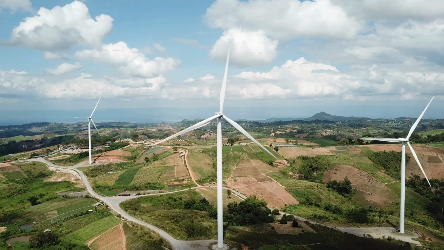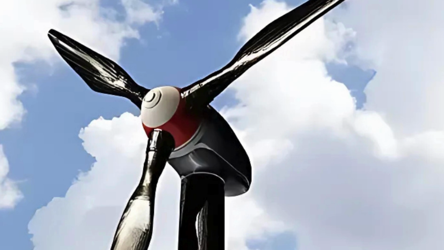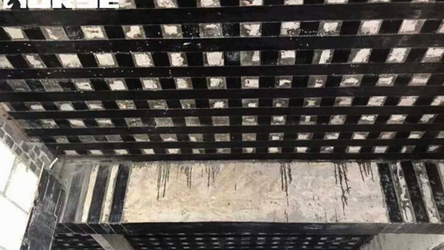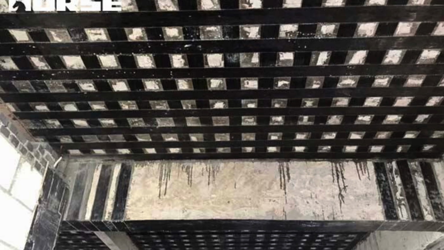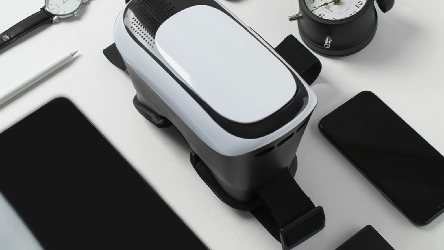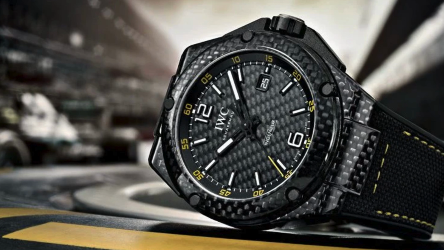Other notable applications of carbon fiber include renewable energy, where it is used in wind turbine blades to make them lighter and more efficient. In construction, carbon fiber is utilized to strengthen concrete and reinforce buildings against earthquakes. The material even has a role in fashion and consumer electronics, appearing in everything from high-end watches to smartphone cases.